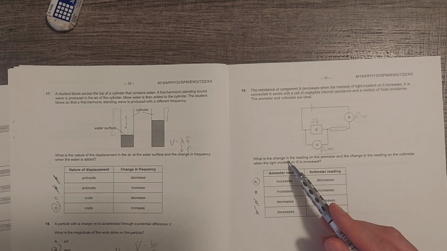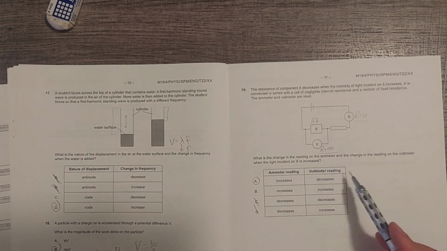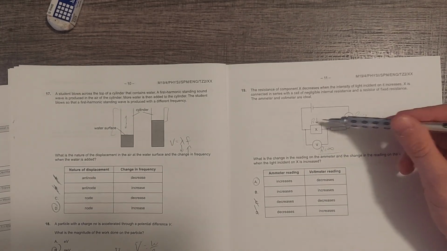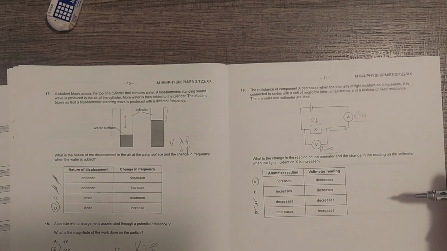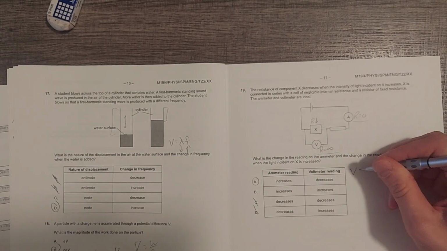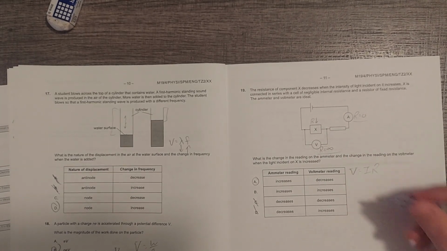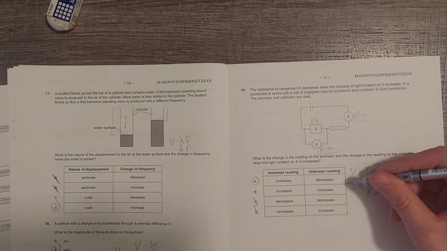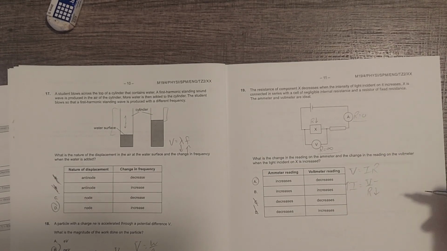So what change is there in the reading in the ammeter and the voltmeter when light hits this? Well, when light hits this, this resistance will decrease. The overall resistance of the circuit decreases. Now we know V equals IR, Ohm's law, so I is equal to V over R. V has stayed the same, resistance has decreased, therefore current must have increased. The reading in the ammeter will increase. C and D are gone.